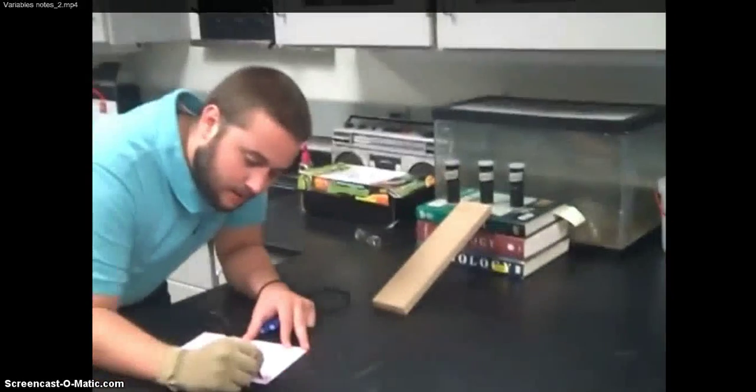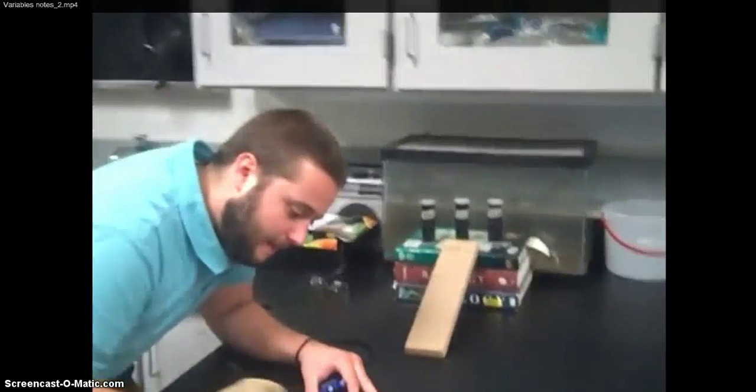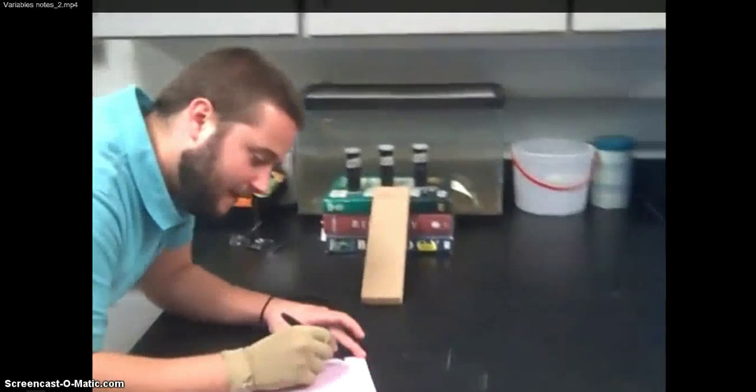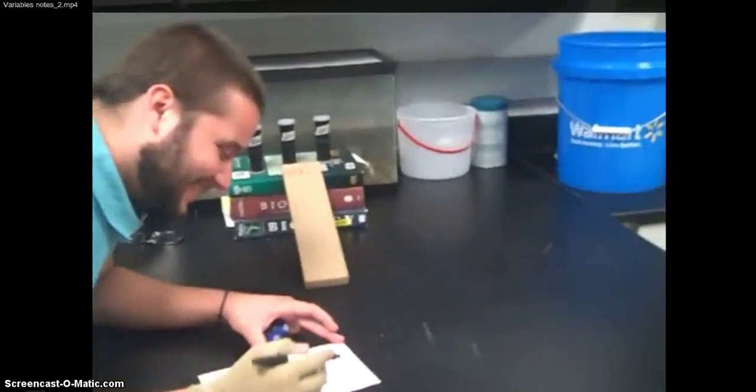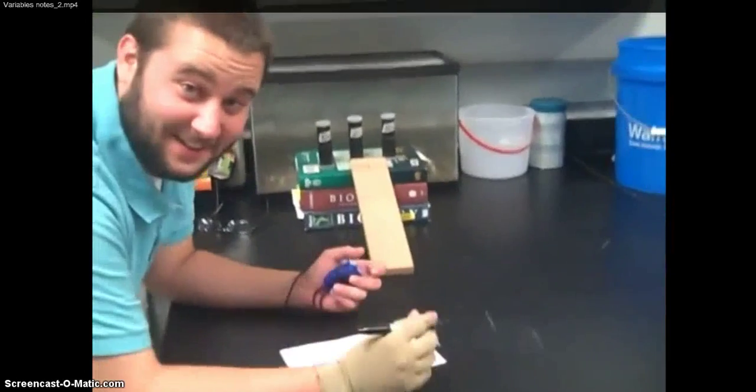Keeping track of your data is very important, boys and girls. You don't always have to wear a glove when you do it, though. Safety. Hopefully you never have to wear one of these gloves.